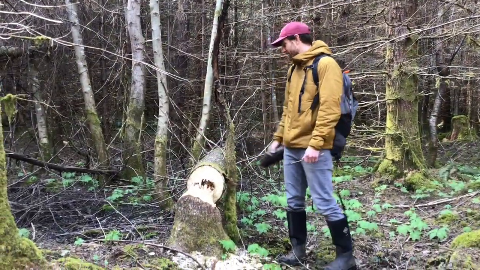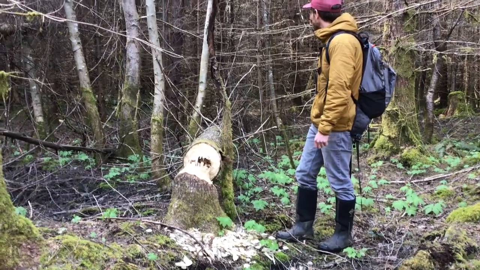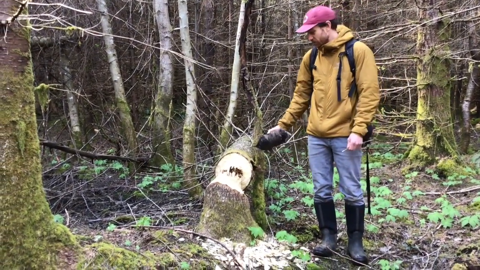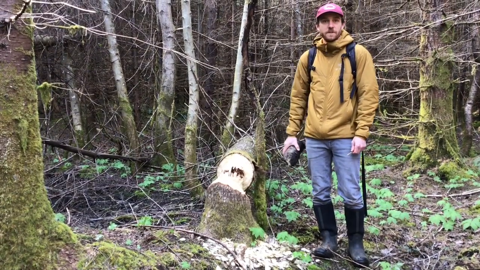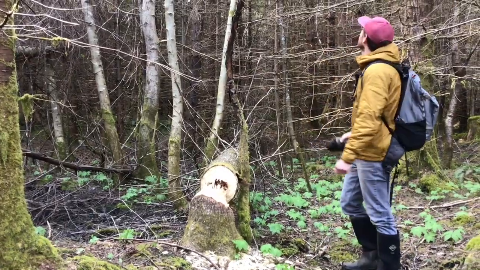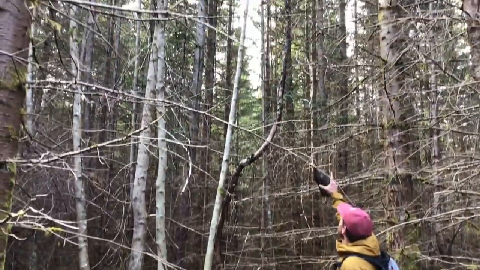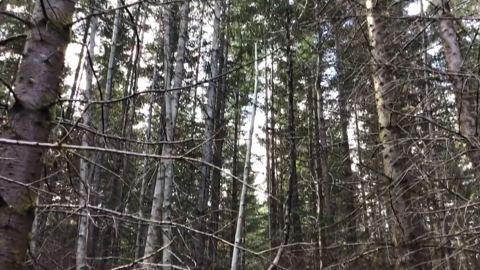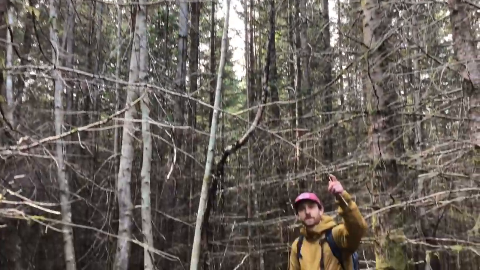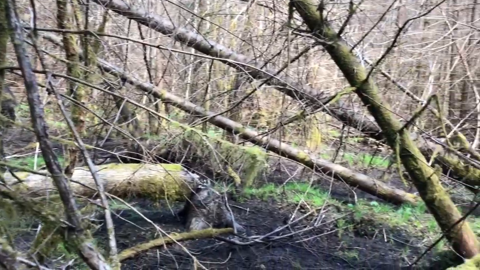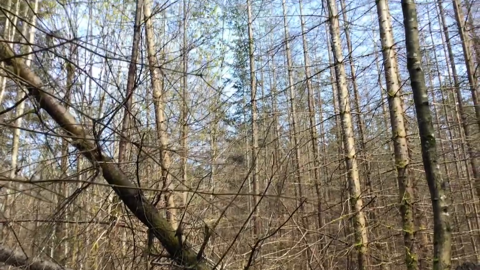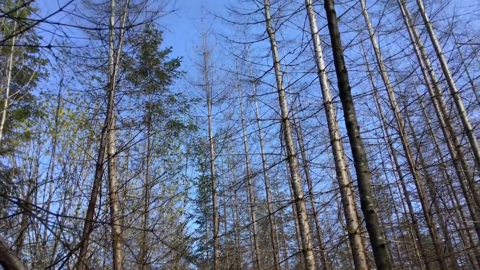So we're standing on the edge of kind of a transition zone that's unfolding here over time. You can see a recently chewed up tree that the beavers have felled here. And if you have a look at the canopy above me here, these conifers are still alive and they're green. And if we look behind us towards the beaver pond and up towards the canopy, you'll notice all those trees are dead or dying.